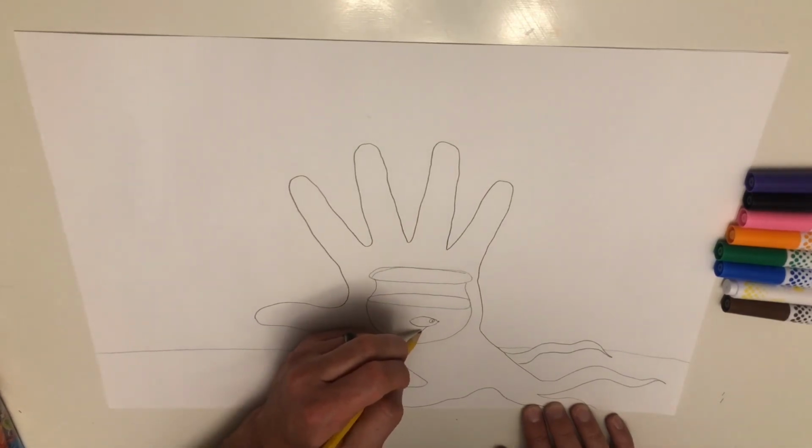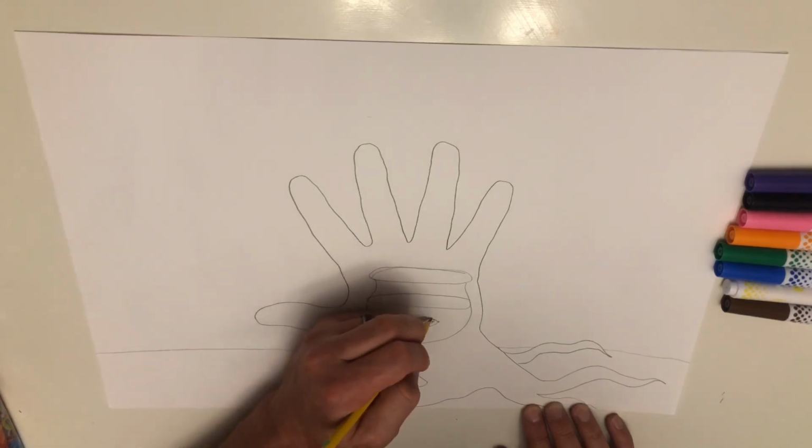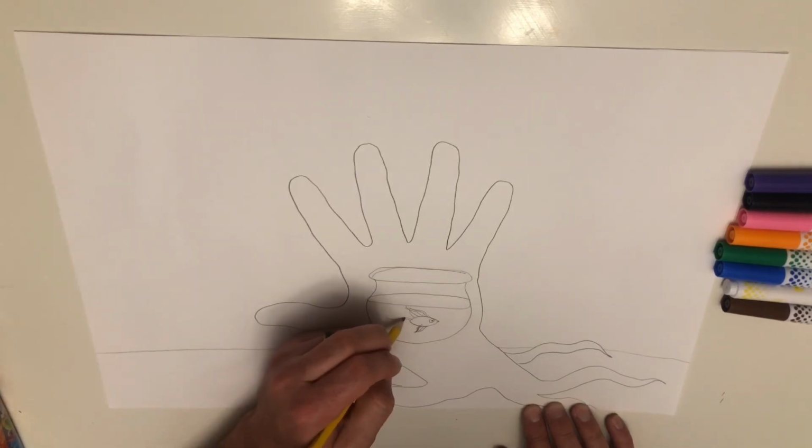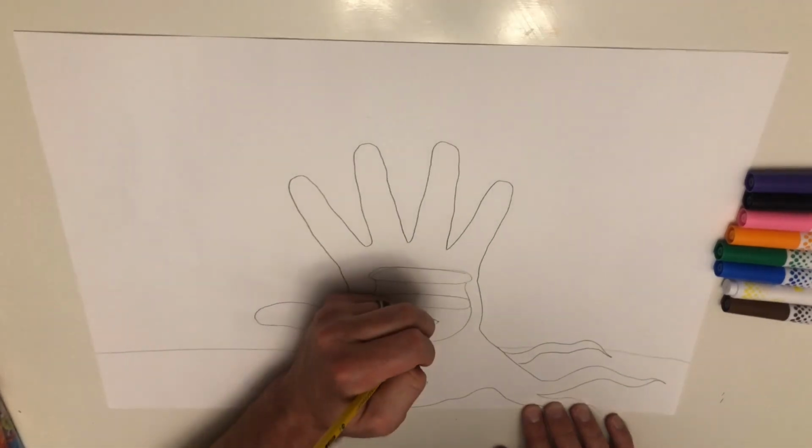And then I'm going to work on those fins. And a fin that comes off the top. And then I'm going to put some fins coming off the edge, okay? And I'll give it some scales.